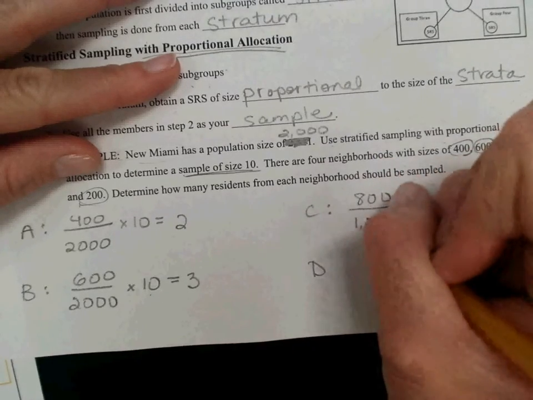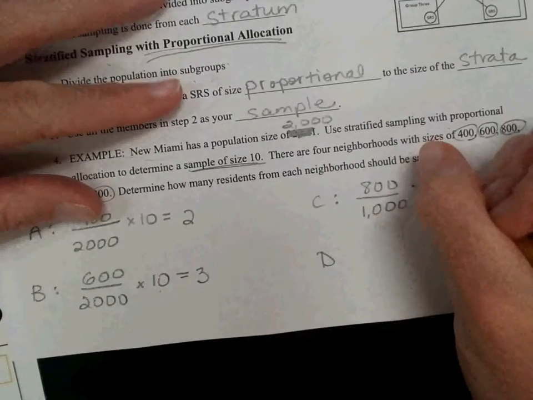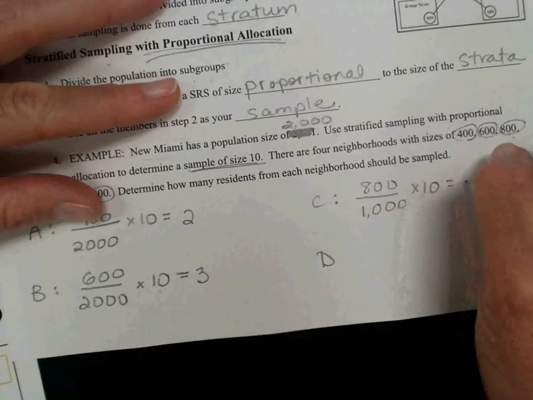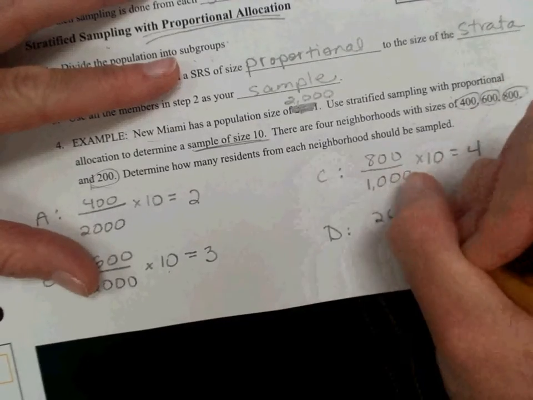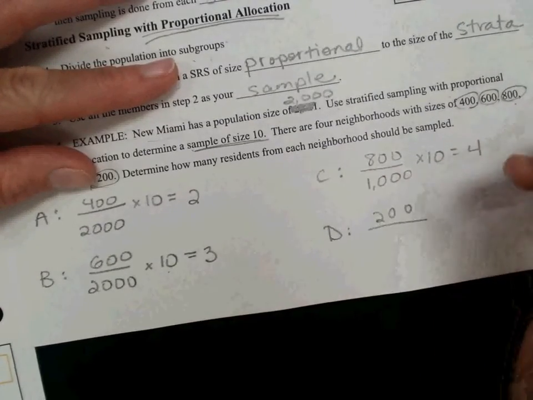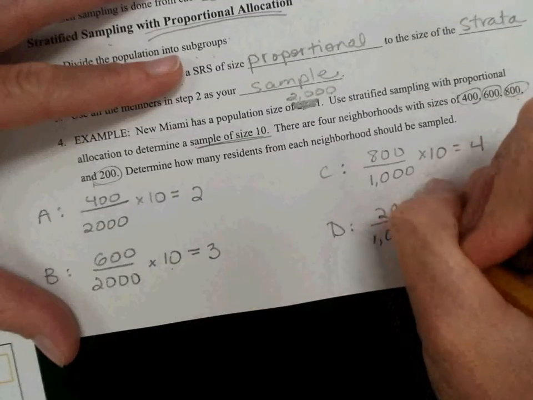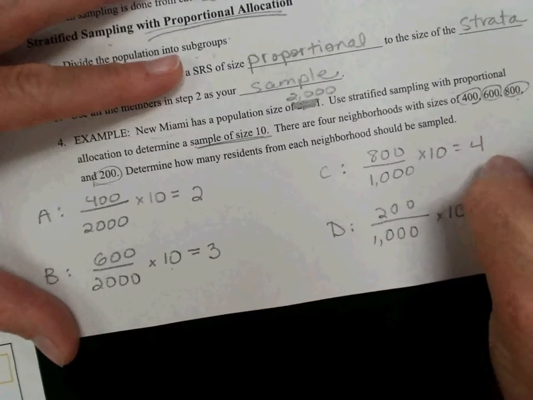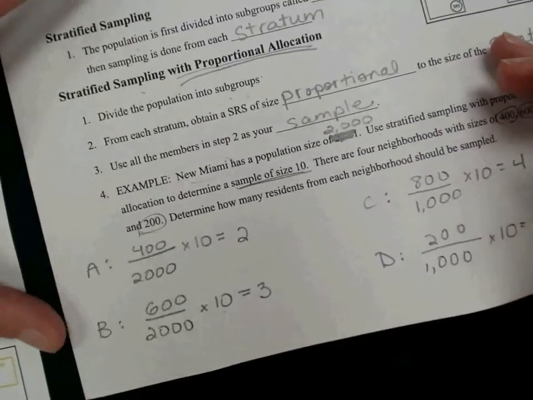Next is our neighborhood with 800, and you would imagine that would be twice as many as the neighborhood with 400, and it is. And then our smallest neighborhood, if you think about that, that's half the size. So that would give us 1 vote.